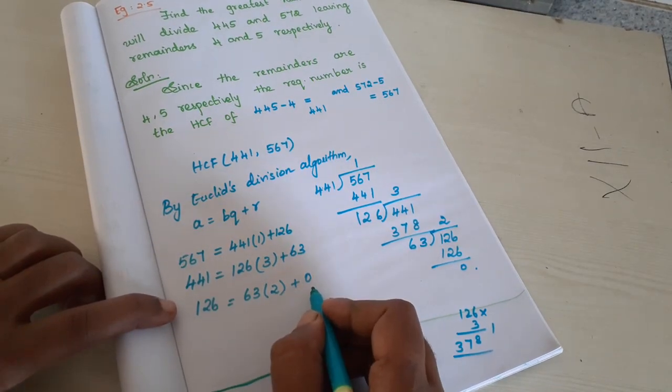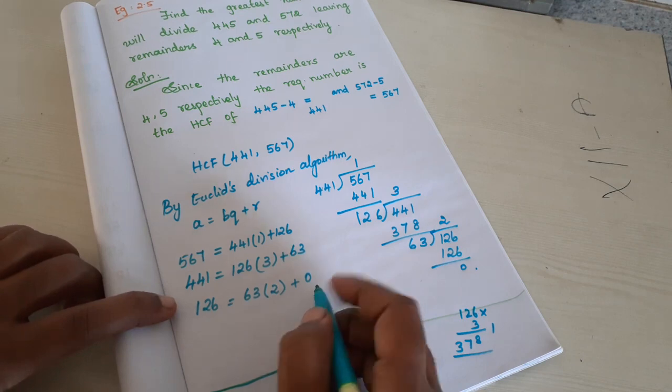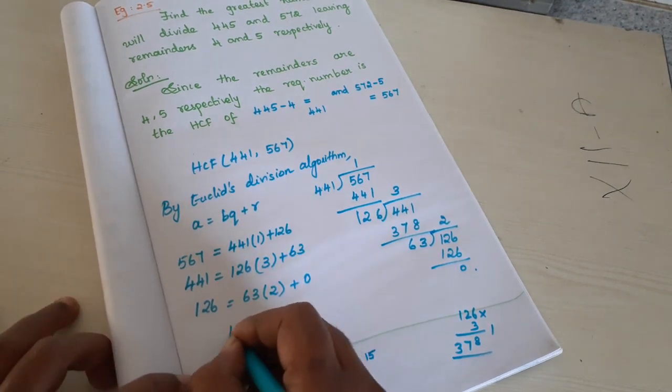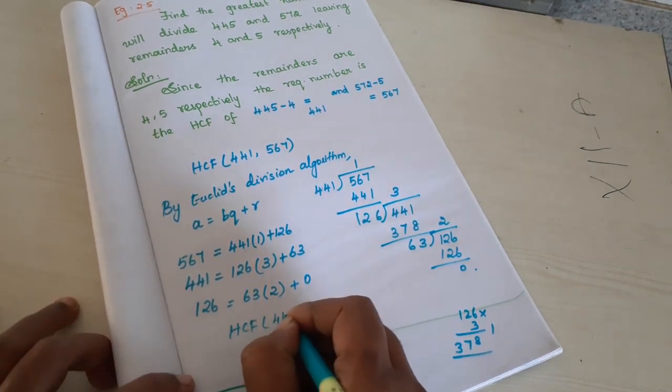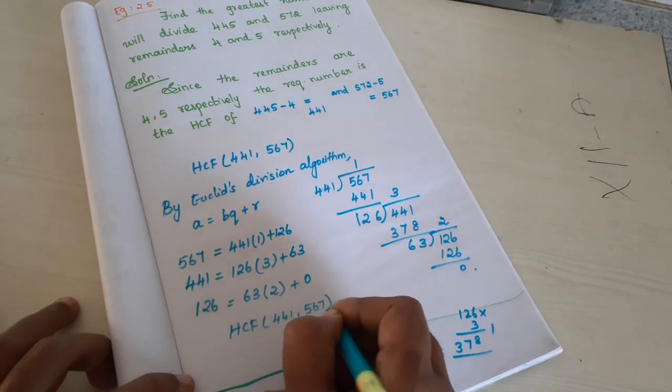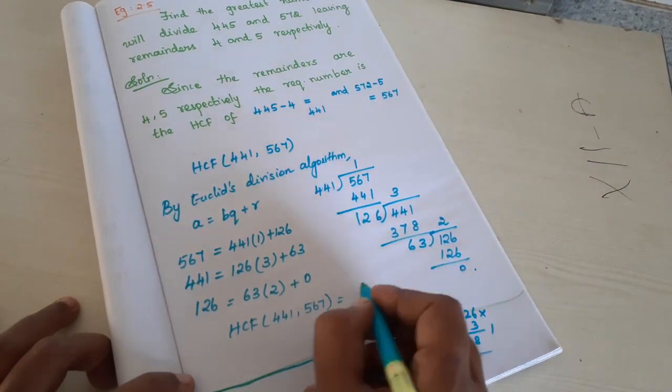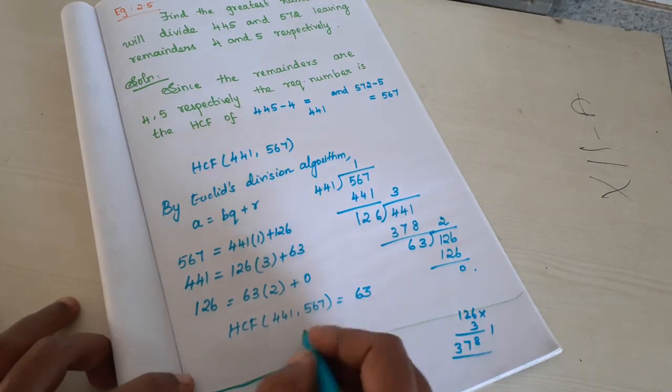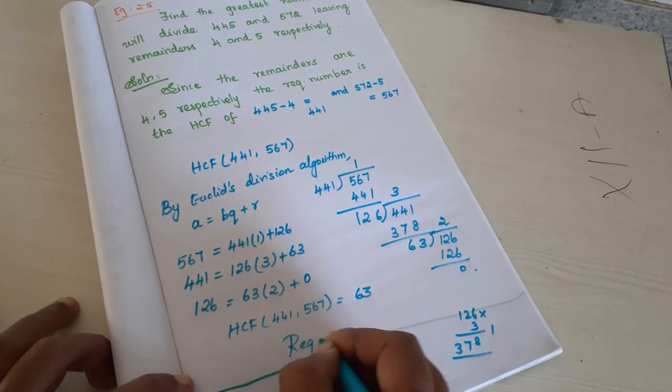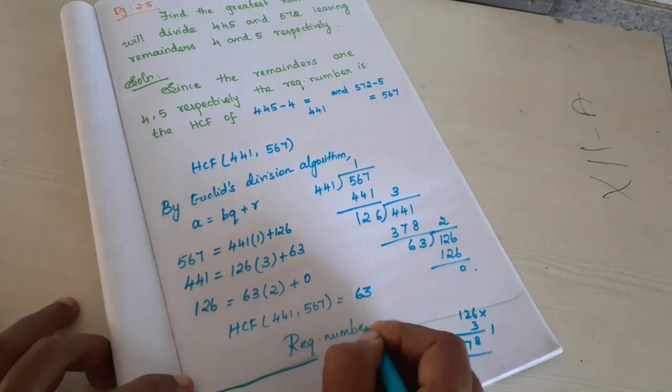So at this stage we are getting the remainder is 0. So what is the HCF of 441, 567? What is the last divisor? 63 is the last divisor. So what is the required number? Required number is equal to 63.